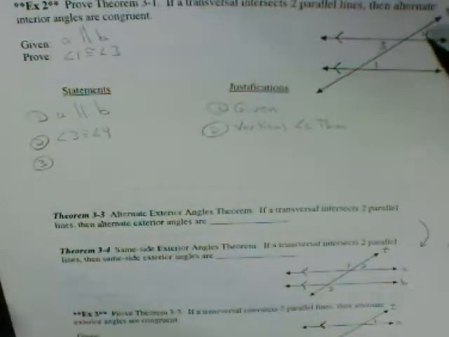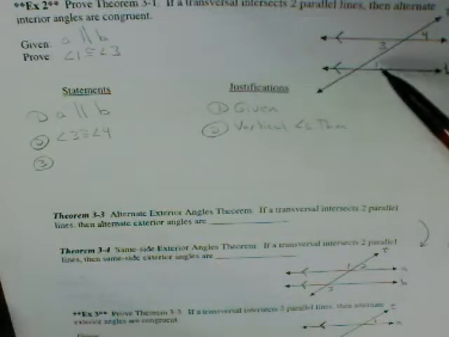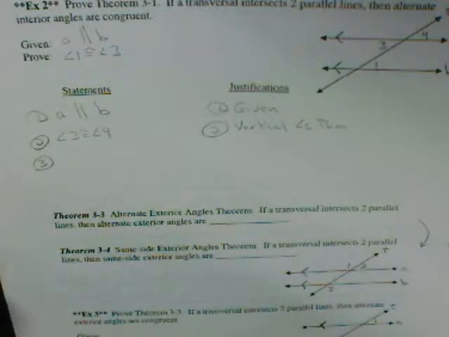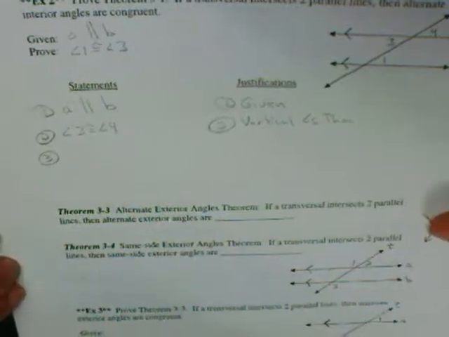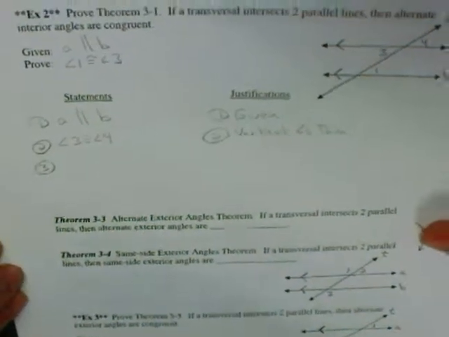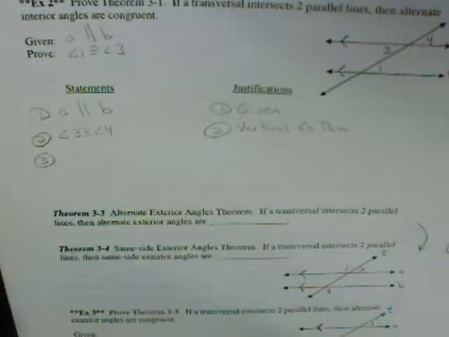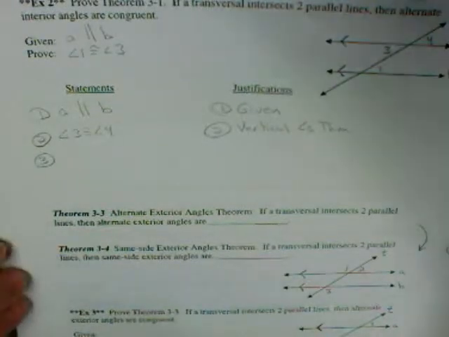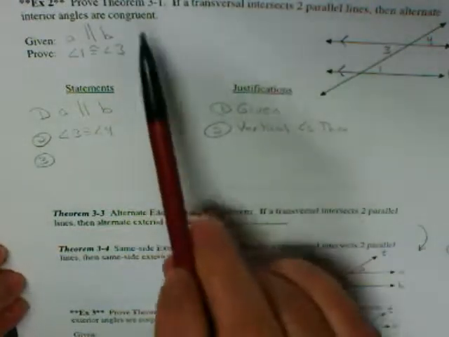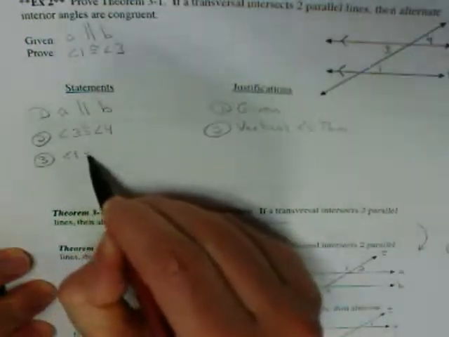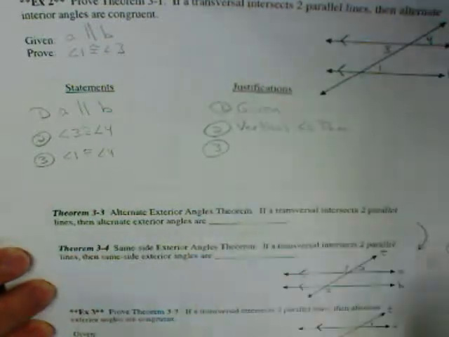Well, you can tell 4 and 1 are a pair of corresponding angles. And anytime you're trying to prove a theorem, you can use any of the theorems that come before it. And one of the theorems or postulates that came before Theorem 3.1 was the postulate that said that corresponding angles have to be equal. So 1 has to be congruent to 4 because of that postulate.